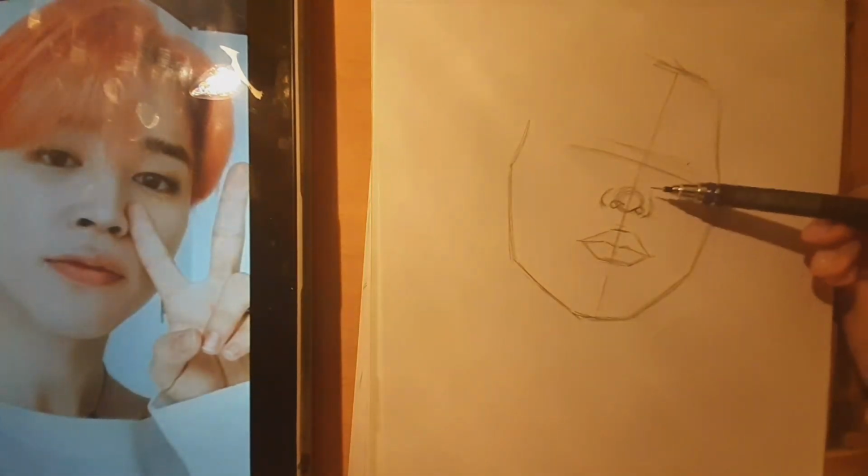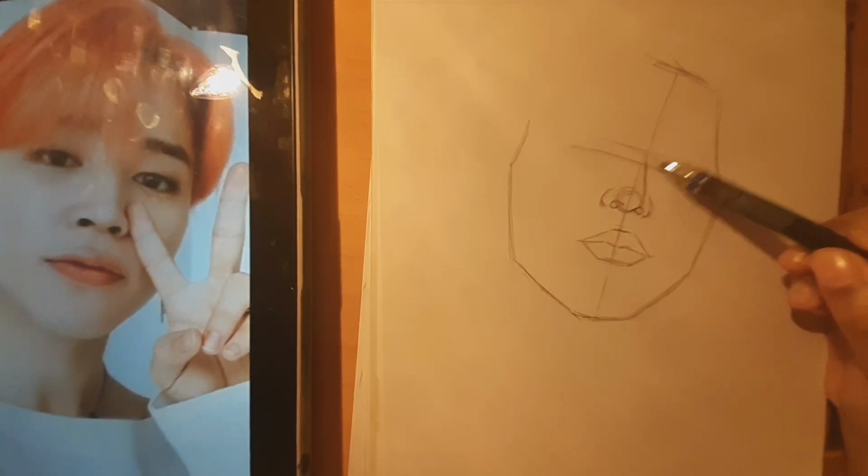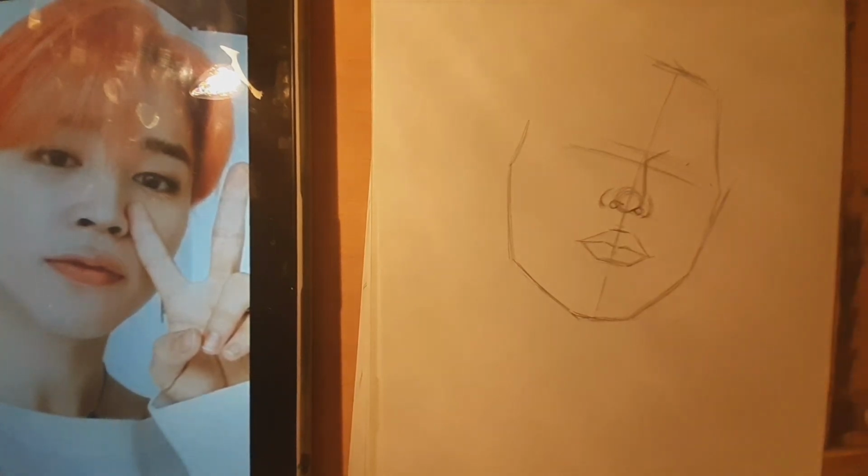Now we're going to do the bridge of the nose. It's just one straight line going up connected to where the eyes are going to meet. And then we're going to do another part of the bridge that connects to the eye.